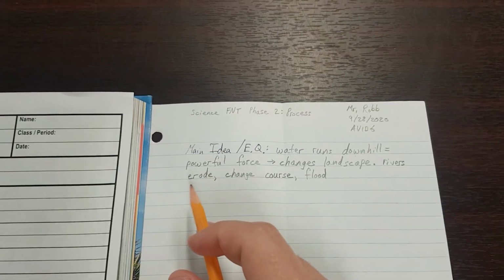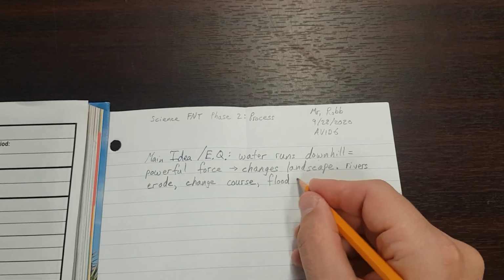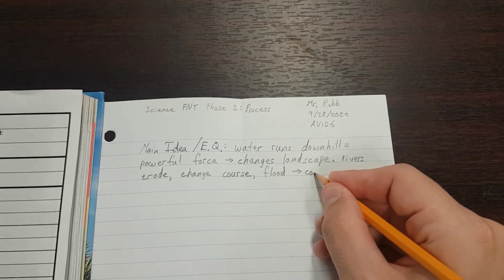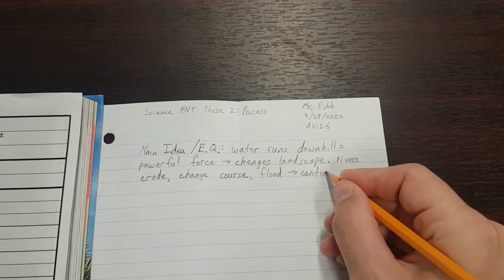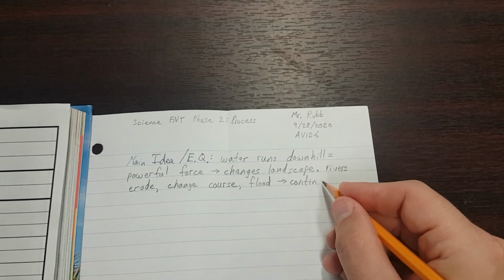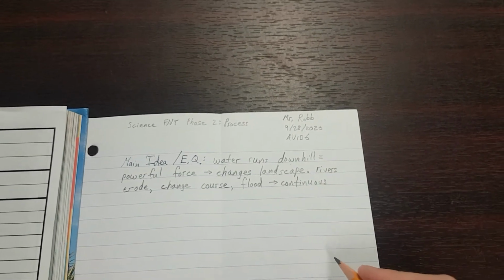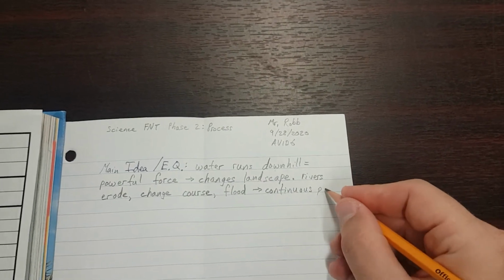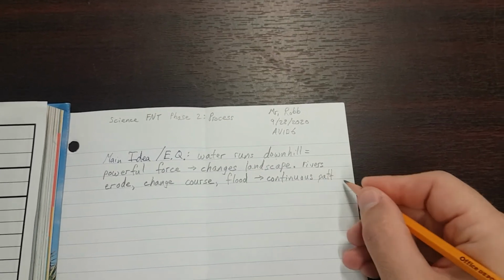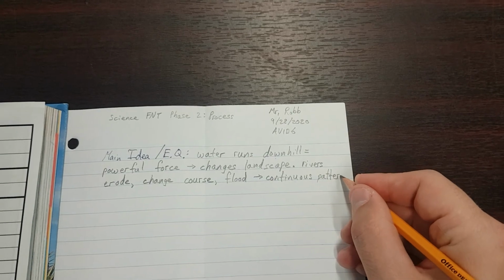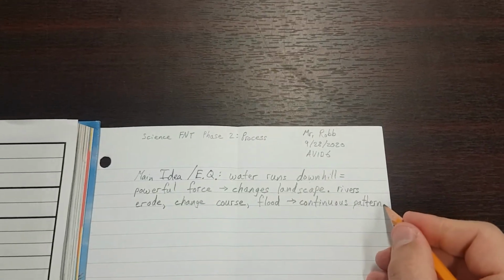So rivers erode, change course, flood, arrow, continuous, CONTIN, continuous, OUS. Continuous pattern. We can squeeze it in there. PATTERN. And then let's put a period.